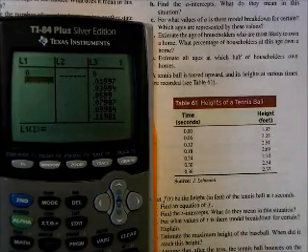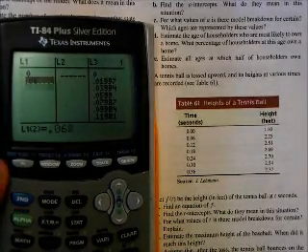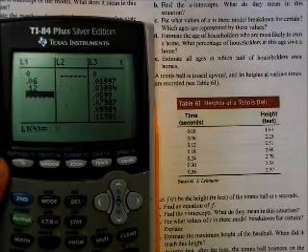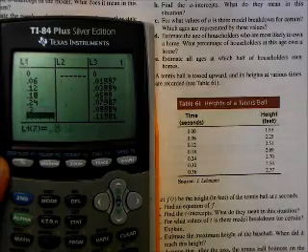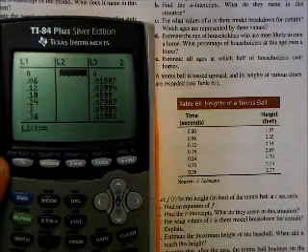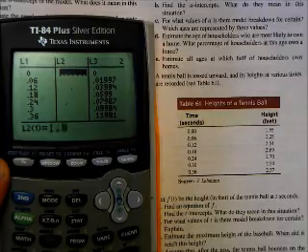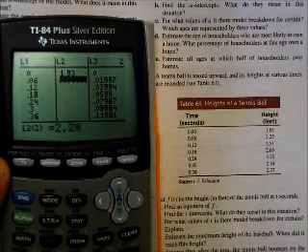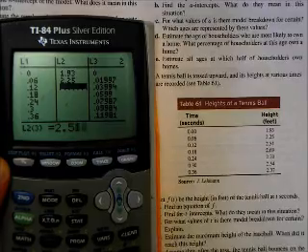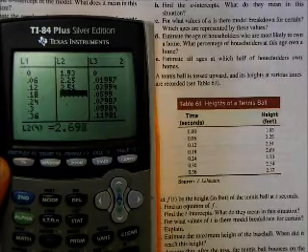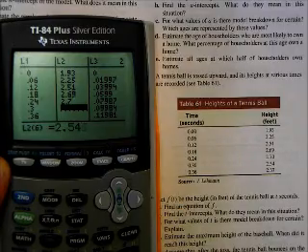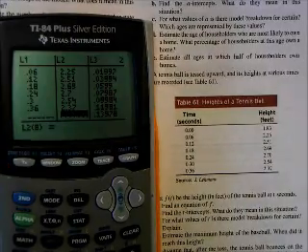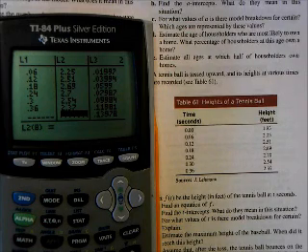I have 0, 0.06, 0.12, 0.18, 0.24, 0.30, and 0.36. Then 1.93, 2.25, 2.51, 2.69, 2.70, 2.54, 2.37. So we type in all of our data.